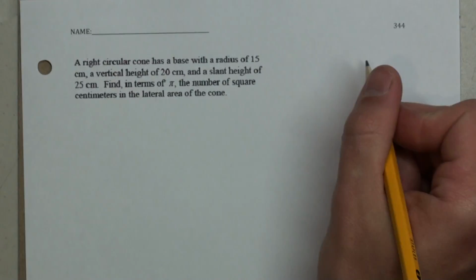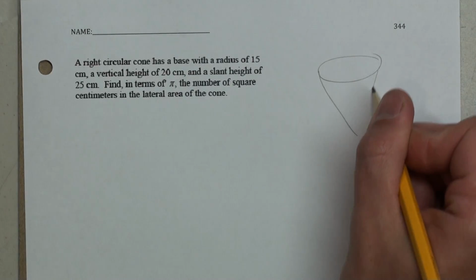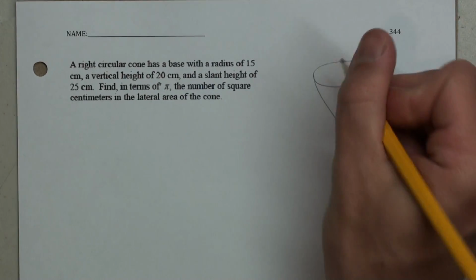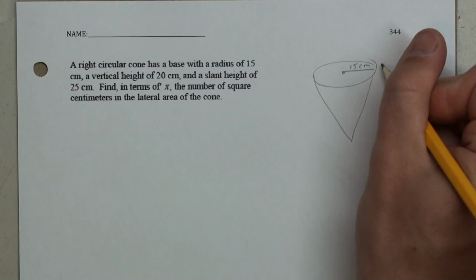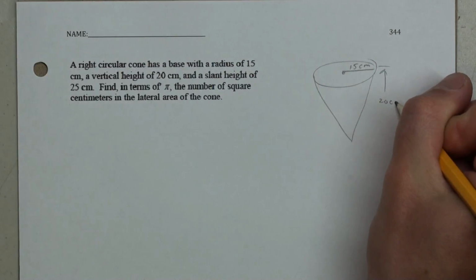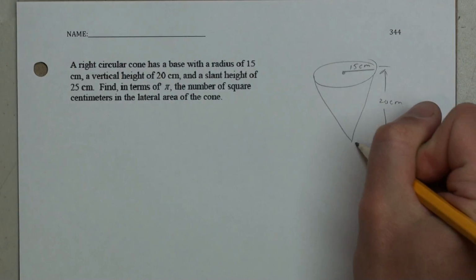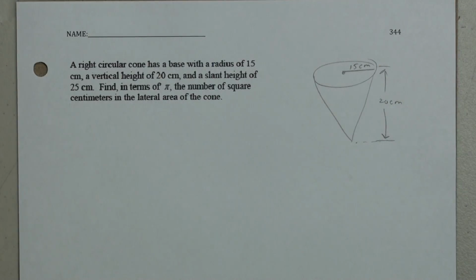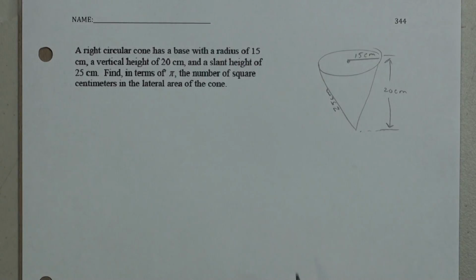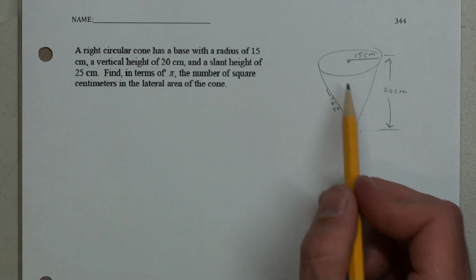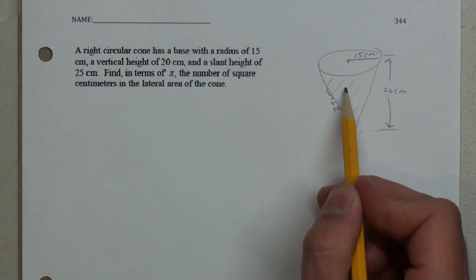The right circular cone, radius is 15 centimeters, vertical height of 20 centimeters, and a slant height 25 centimeters. Find in terms of pi the number of square centimeters in the lateral area.